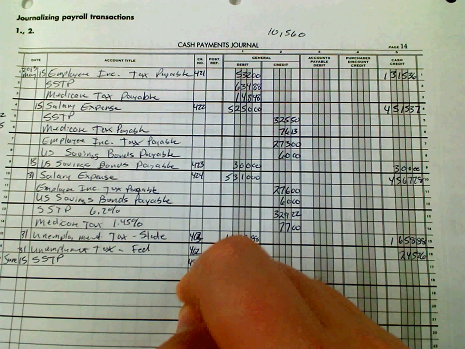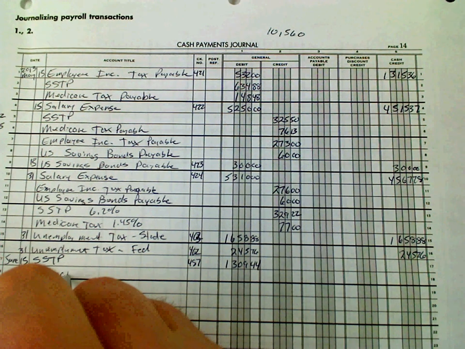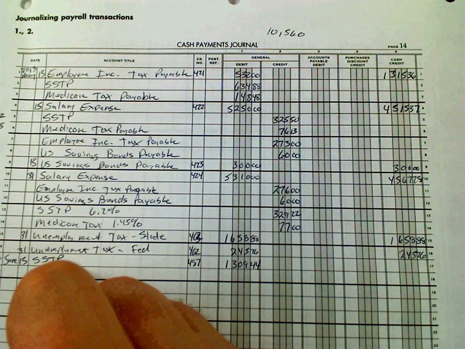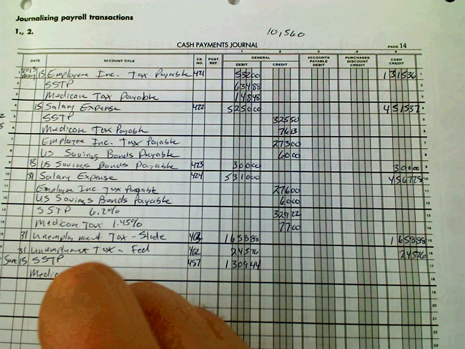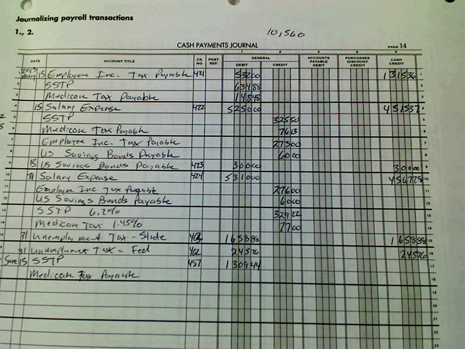Medicare tax payable is 10,560 times 0.029, which is 306.24.